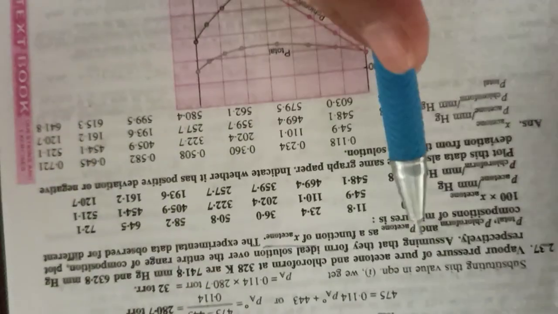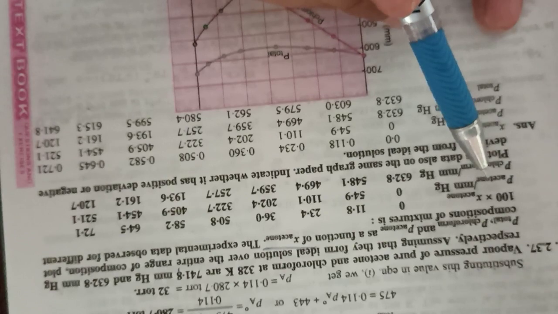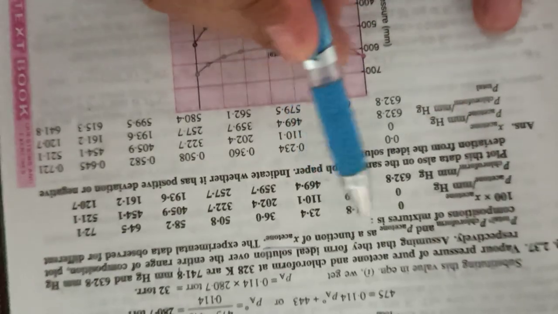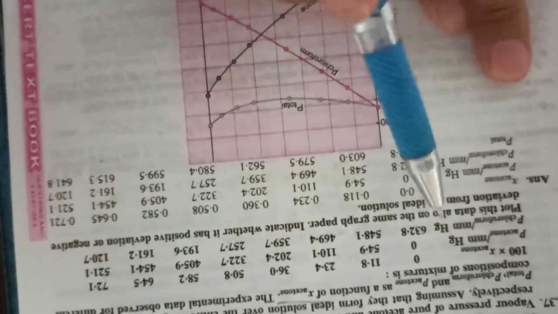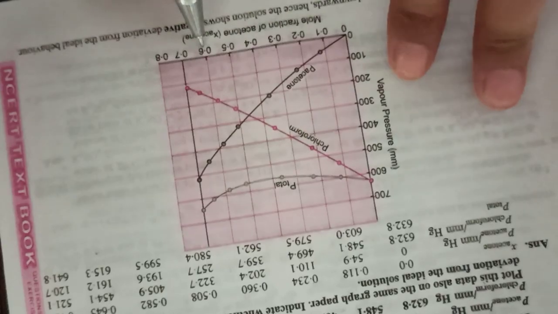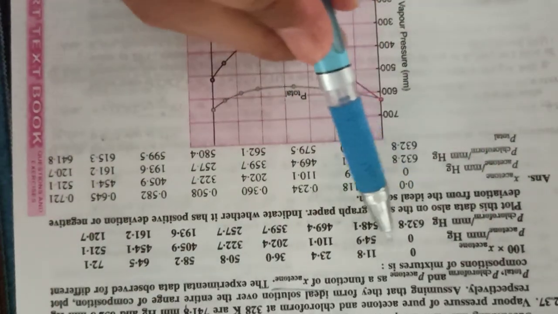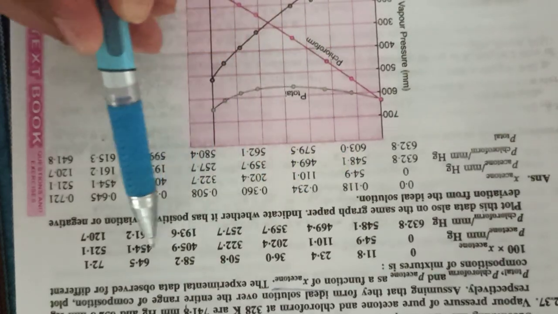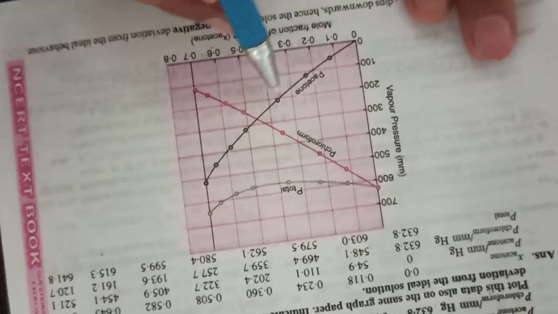And now the same graphical representation, by making use of these three data: mole fraction of acetone, partial vapor pressure of acetone and of chloroform. By making use of these three data we have to make the graph. Okay, now you see here, this is the vapor pressure, and this is the mole fraction of acetone given here. Now you see the vapor pressure of acetone, is it increasing or decreasing? Just check, it is increasing. So this is the vapor pressure of acetone, it is increasing.